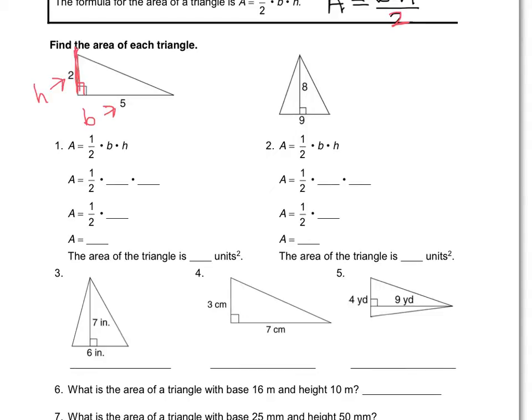To find the area, I'm going to do 1/2 times my base, which is 5, times my height, which is 2. 5 times 2 is 10, and half of 10 is the same thing as 10 divided by 2. That would be 5. And since I'm finding the area, it would be 5 units squared. Area always has square units. So the area of the triangle is 5 units squared.